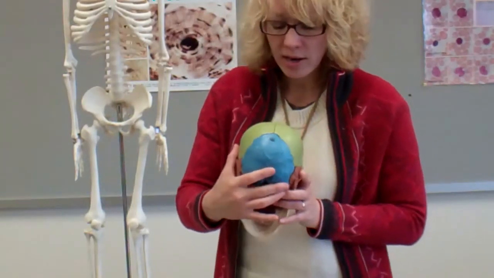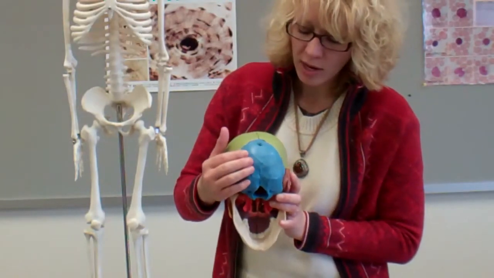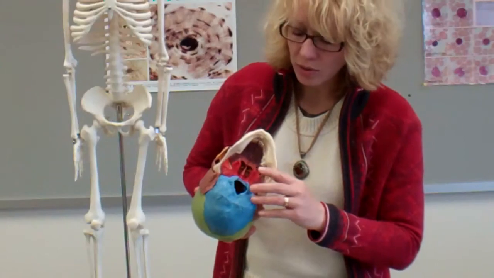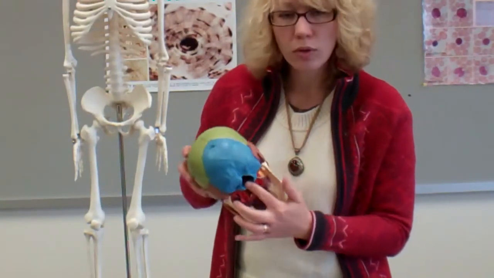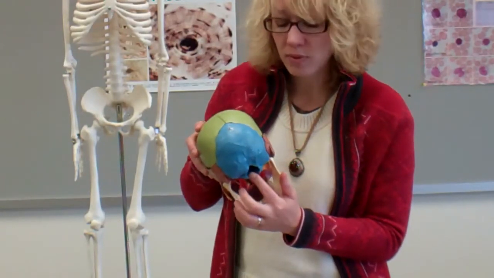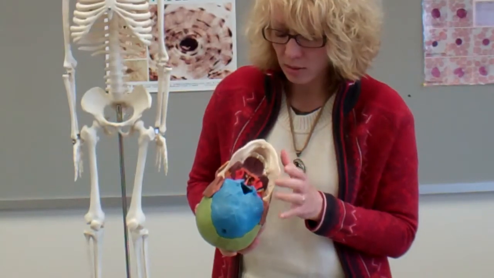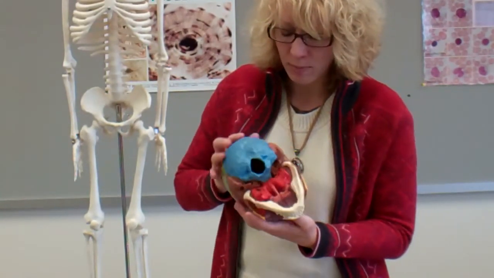Towards the posterior aspect, the blue one here is the occipital bone. The occipital bone has a pretty amazing feature. It's got a very large hole in it. It's called the foramen magnum, which basically means large hole, and that's to accommodate the spinal cord, which is going to pass through this so that it can interact and communicate with the brain. So occipital bone has that very large foramen magnum.